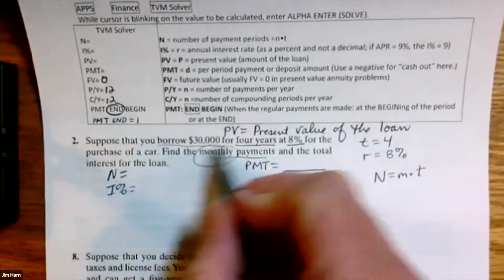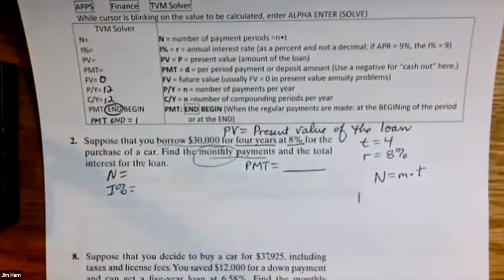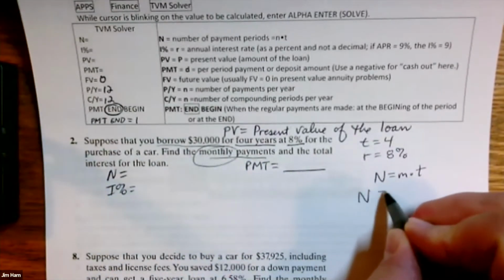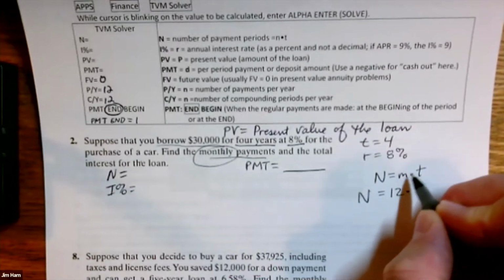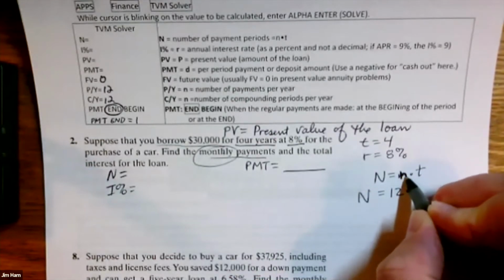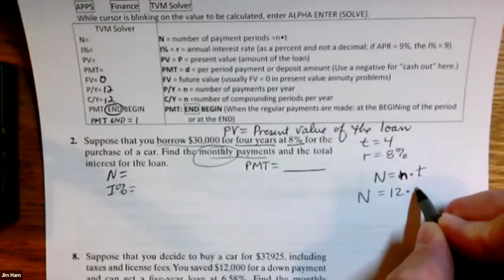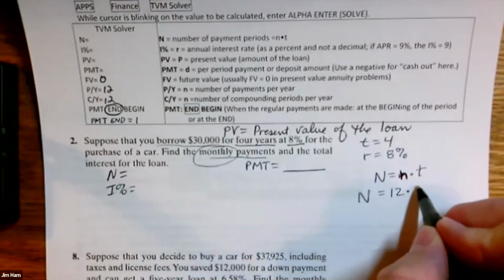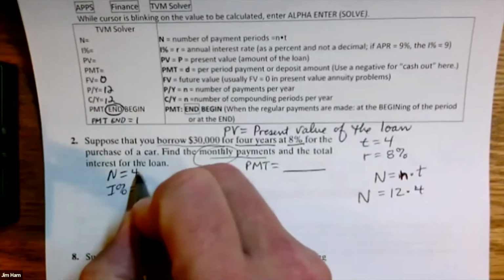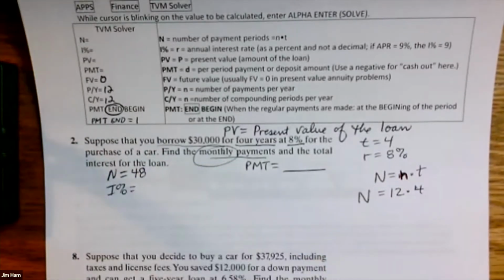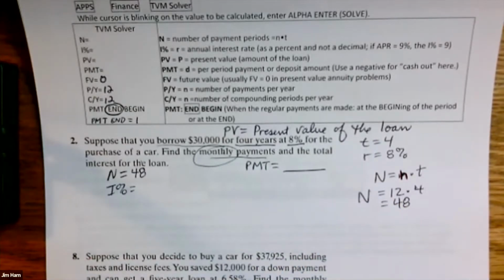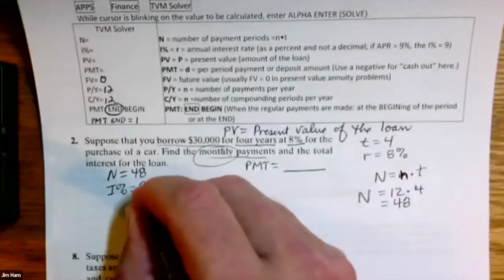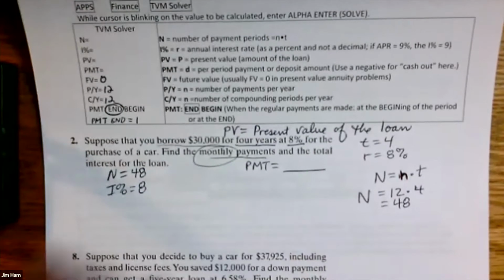And we are going to make monthly payments. So n is equal to 12. I guess we're calling this a little n, not m, times the number of years, 4. So we should get 48 up here: 4 times 12. The interest rate is 8. It's a very high interest rate for a car these days.